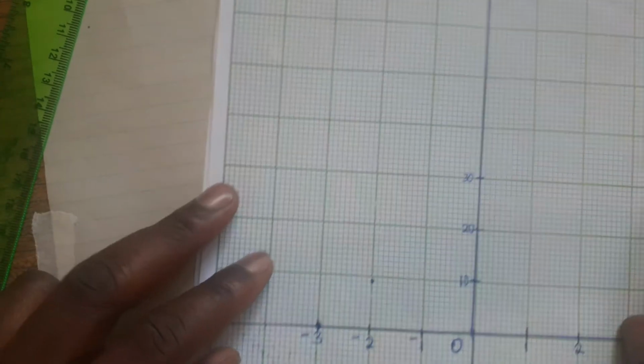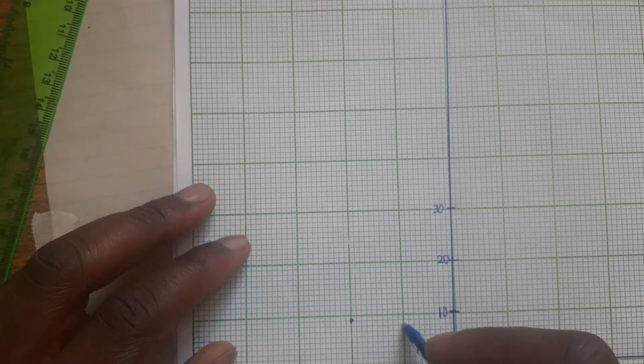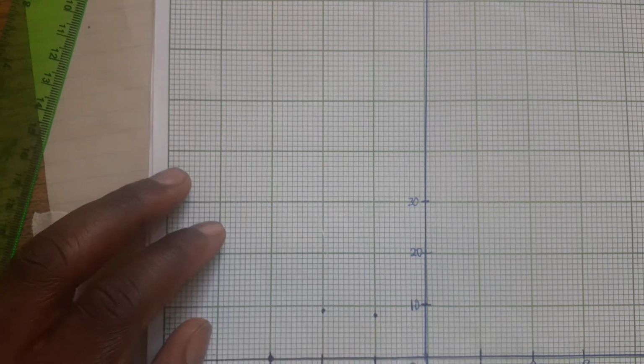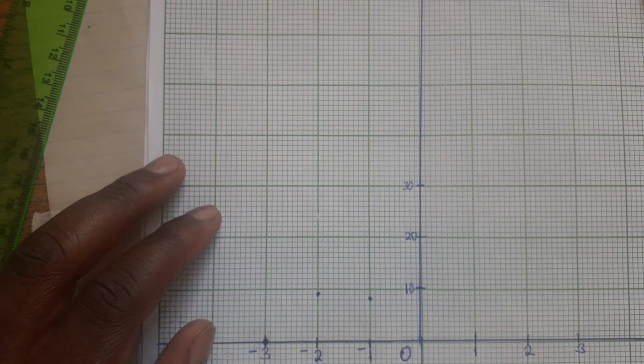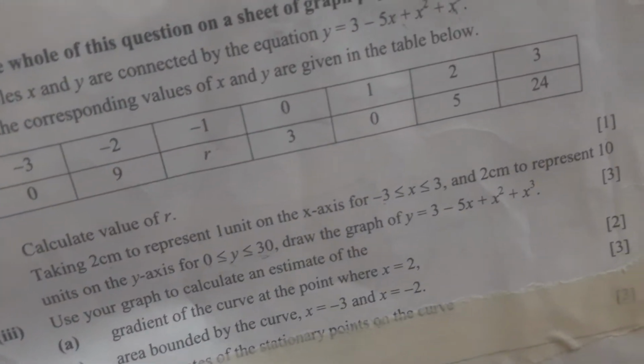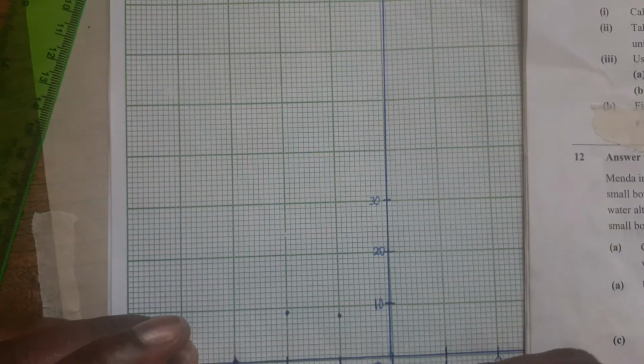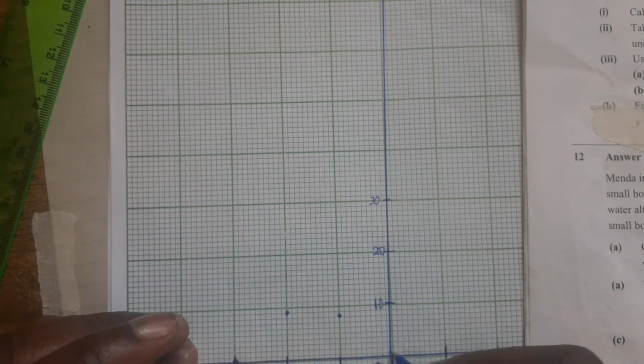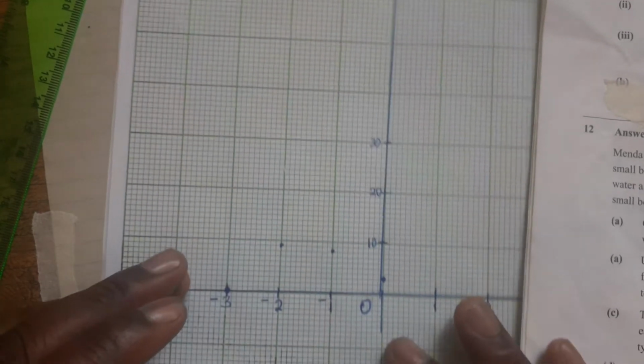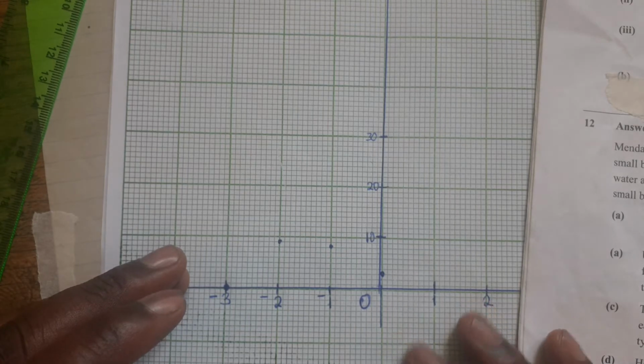Our r is 8. Negative 1, 8, which is our r. That is there. Are we together? Then we come to 0, 3. I have 1, 2, 3. 0, 3 is here. Are we together? This is where our 0, 3 is.